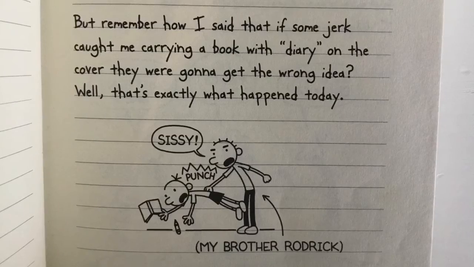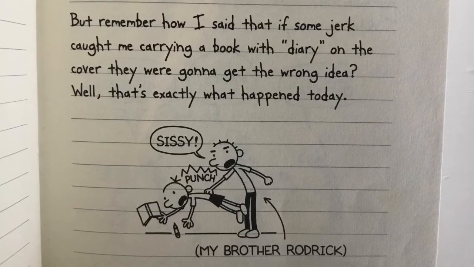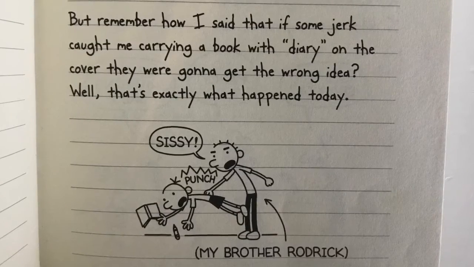Alright, so now we're going to go ahead and look at another quote, another dialogue strip that Roderick has said. And this is also a great example of how dialogue doesn't always have to be long sentences, or have to be a big chunk of text. It can be very simple as this one. So this is on the very first page, and it says, "But remember how I said that if a jerk caught me carrying a book with diary written on the cover, they were going to get the wrong idea? Well, that's exactly what happened today."